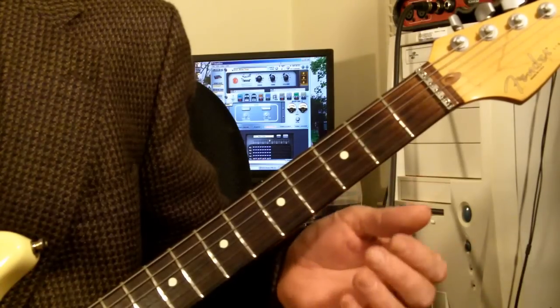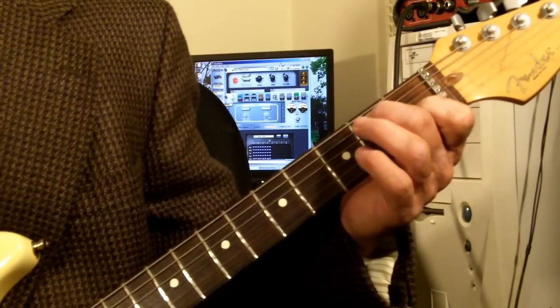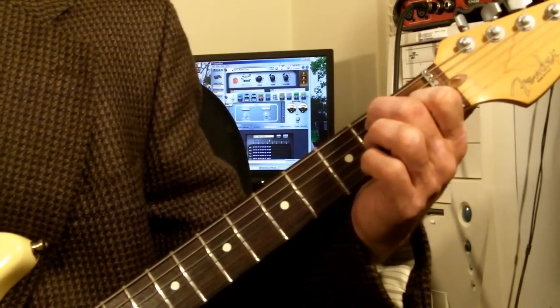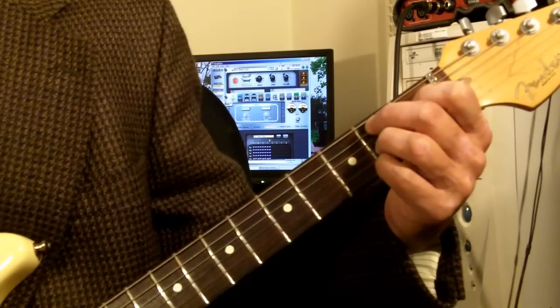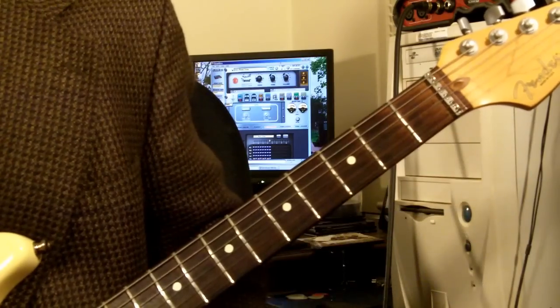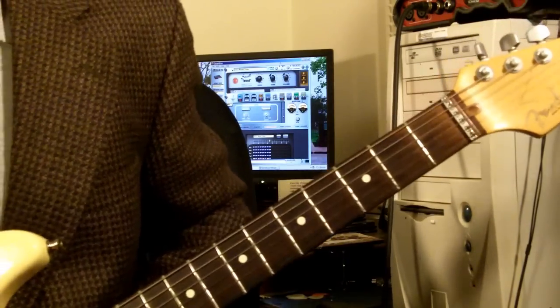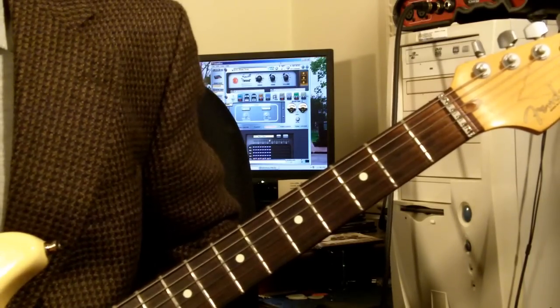Okay, so let's start by talking about the chord progression that we're going to be playing over in a minute. This will be typical for this style of music. We're going to be talking about an E7, A7, and a B7. Okay, so we're going to play over this progression with an E minor pentatonic.